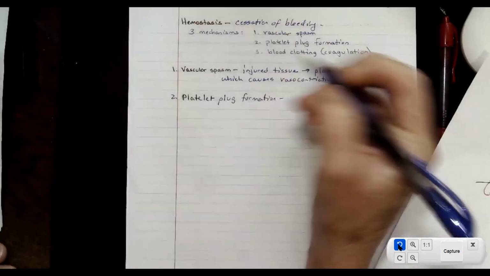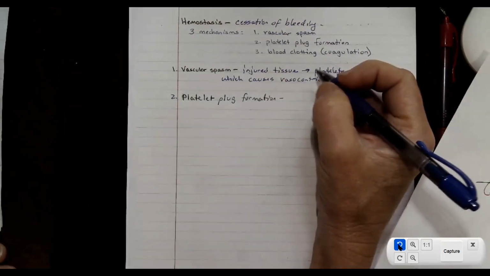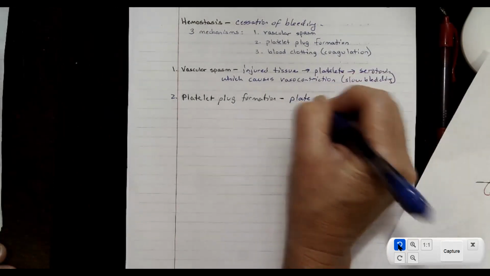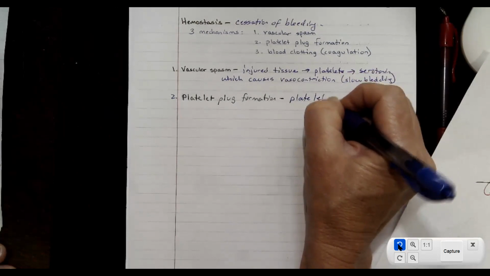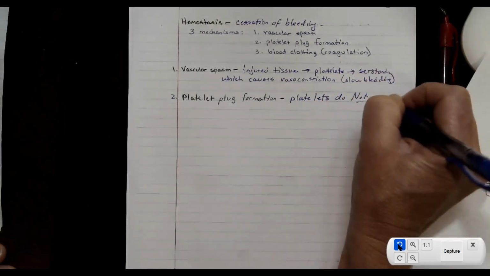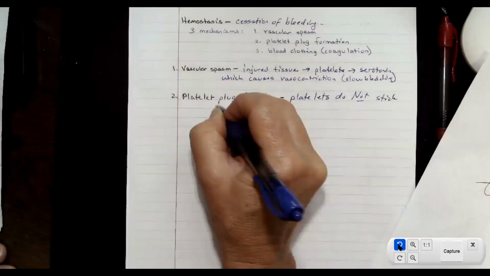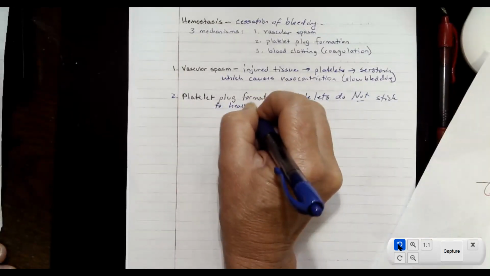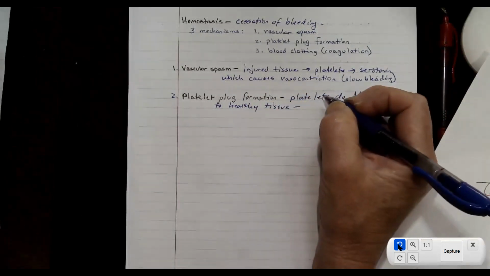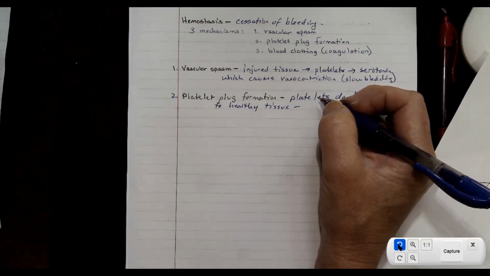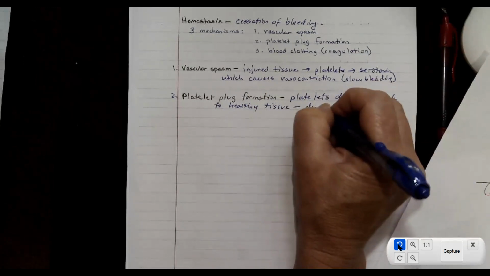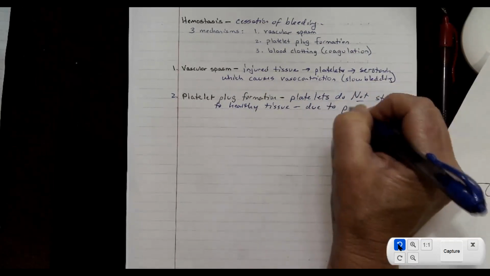And with this, first of all, you need to remember that platelets will not stick to healthy tissue. However, if there's an injury, healthy tissue, due to what I just told you, prostacyclin.